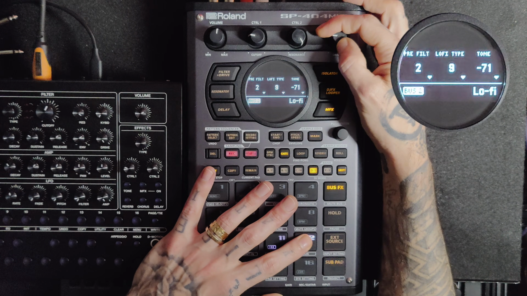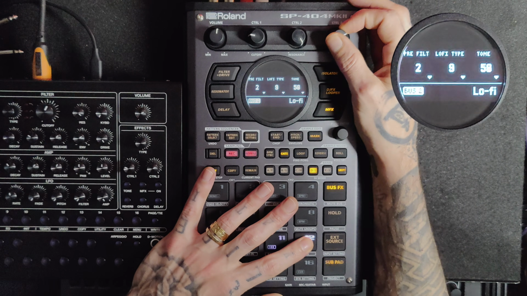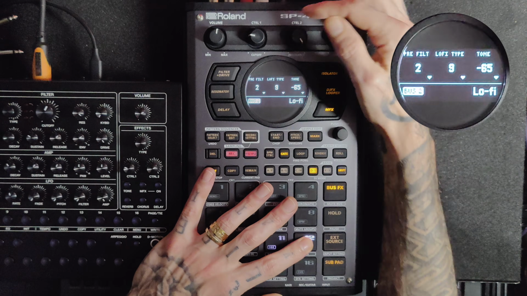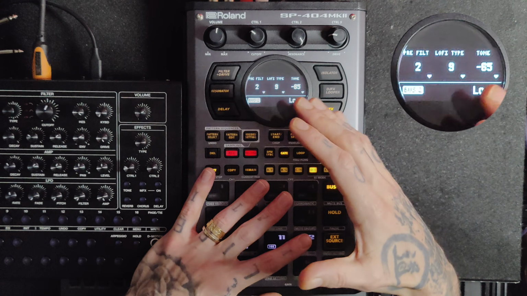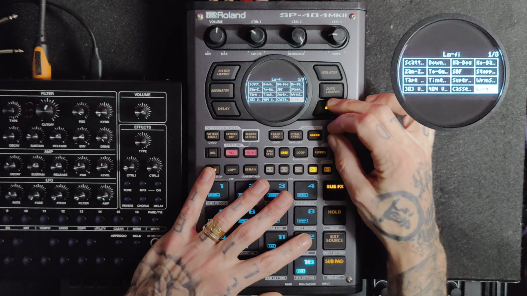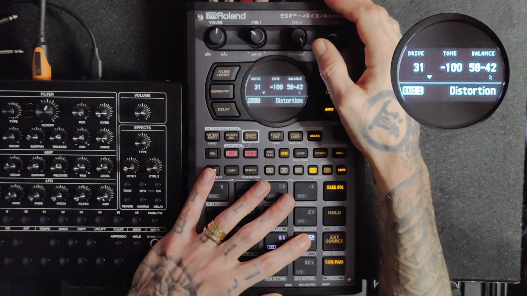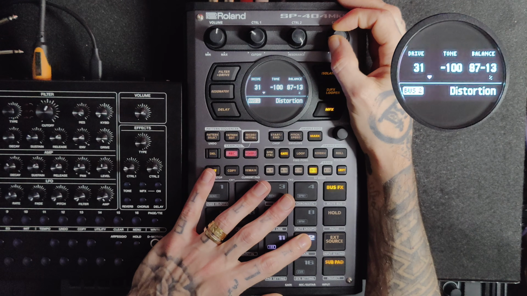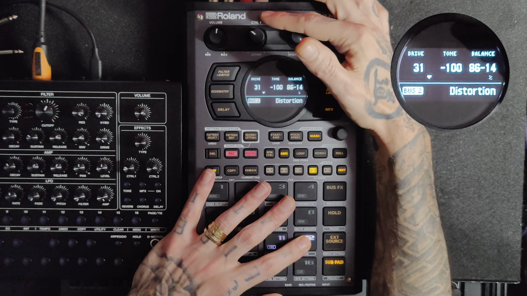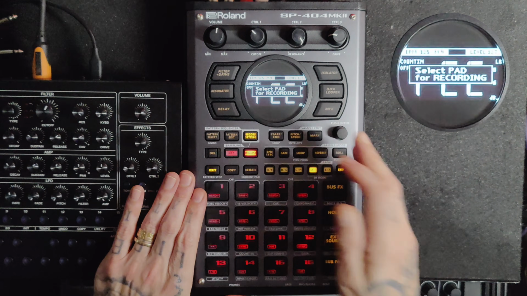And again here the tone control is acting more like a tilt EQ. So it really depends on what you want to achieve. In this case, I want to use the distortion, which gives me this really fat low end, but it's not too messy. So let's resample.